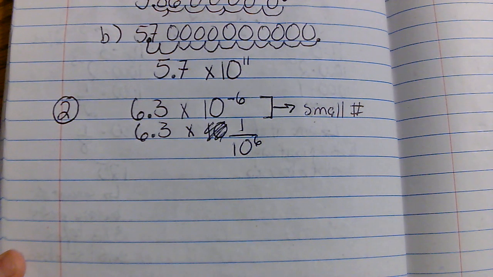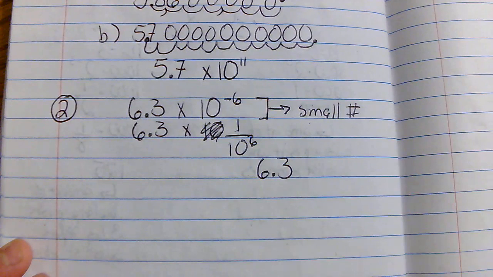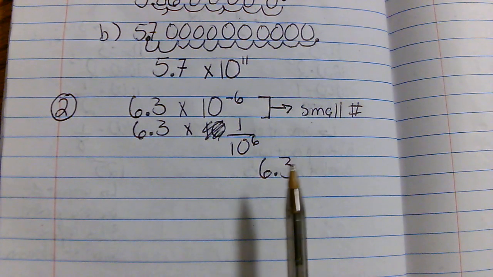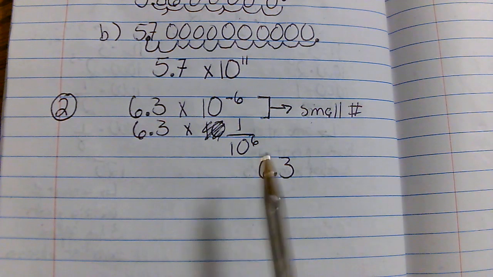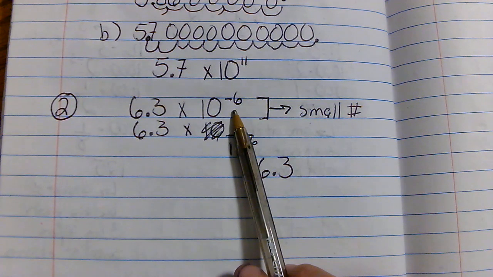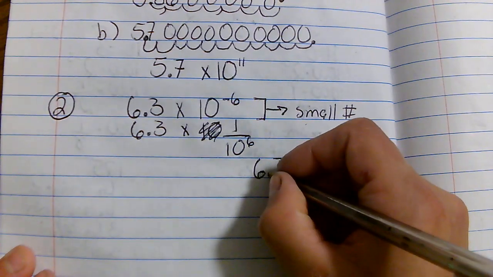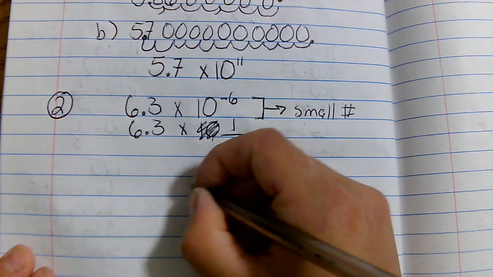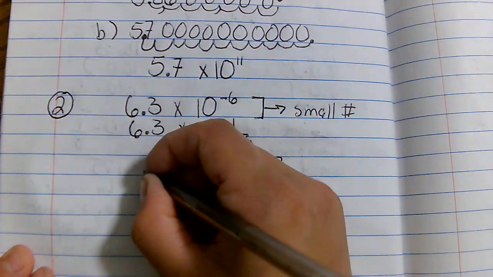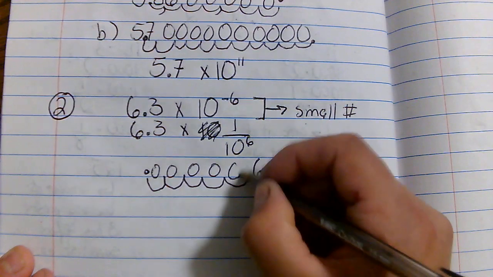So here's what we're going to do. I'm going to write this out the way it would look as an actual number, not in scientific notation, in standard form. So I write down my first number, which is 6.3. Now, since this is a negative 6, I am this time going to move to the left. All right, so you grab your decimal point, and I'm going to move 6 spaces to the left. 1, 2, 3, 4, 5, and 6. There's its new home. Everything else gets a 0.